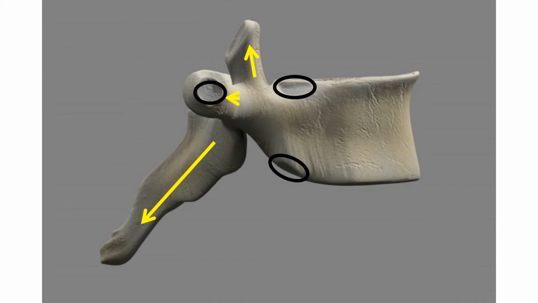Now, the articulating facets on the body are very special for thoracic vertebra. Very specific for thoracic vertebra also is that the spinous process is directed downwards. This is very special of thoracic vertebra.